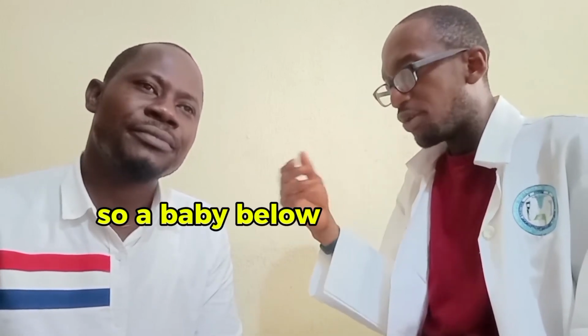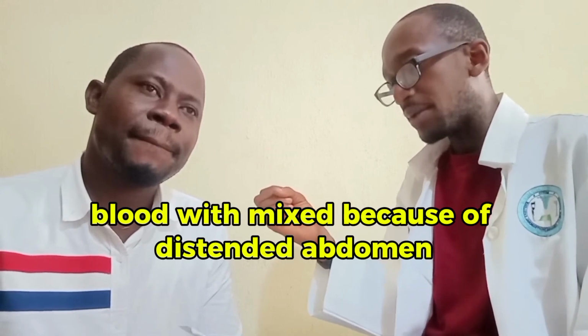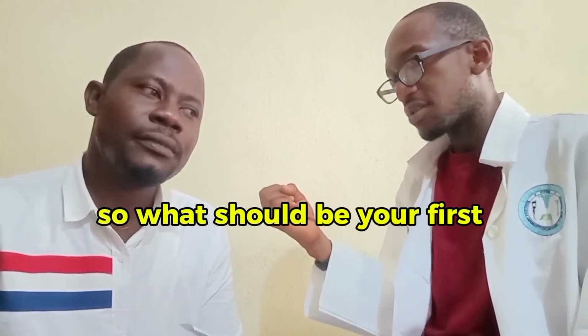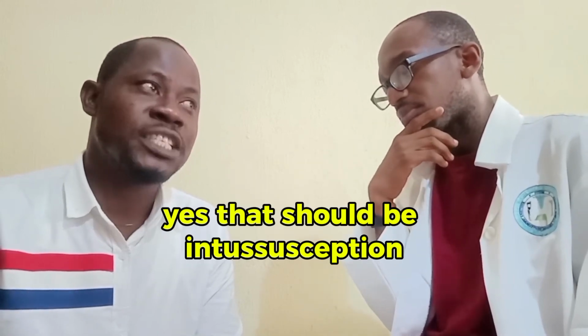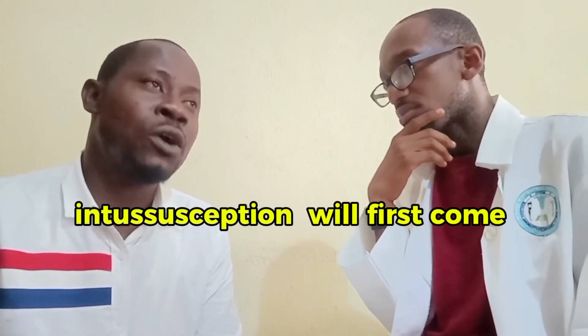So a baby below 3 years, with history of stool blood mixed with mucus and distended abdomen. So what should be your first thought of diagnosis when the baby is brought to you? Yeah, that should be intussusception. Intussusception will first come into my mind.